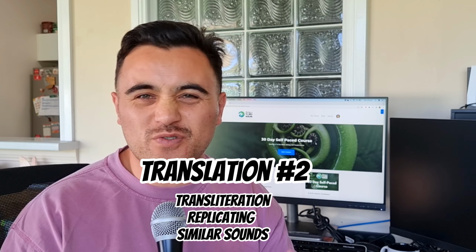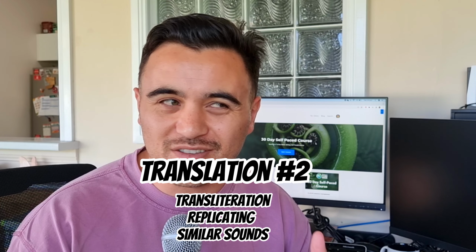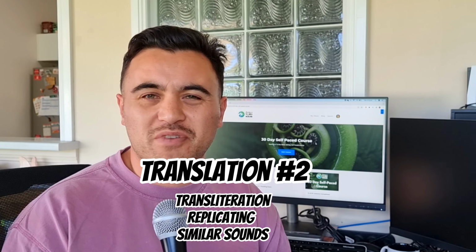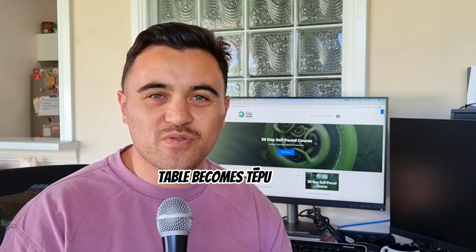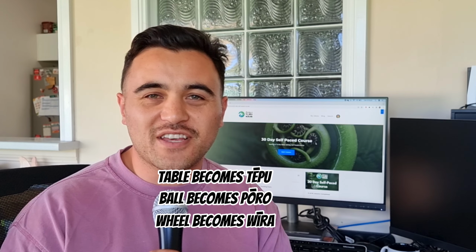And the other type of word is one that we call a transliteration. We often call it a transliteration, although I don't think that's actually the right word grammatically. But that term gets used a lot, transliteration, where we use the sound in English and give it a bit of a Te Reo Māori āhua. Like table becomes tepu, ball becomes poro, wheel becomes wira. So that's our kupu o te wiki, rorohiko, computer, the electric brain.